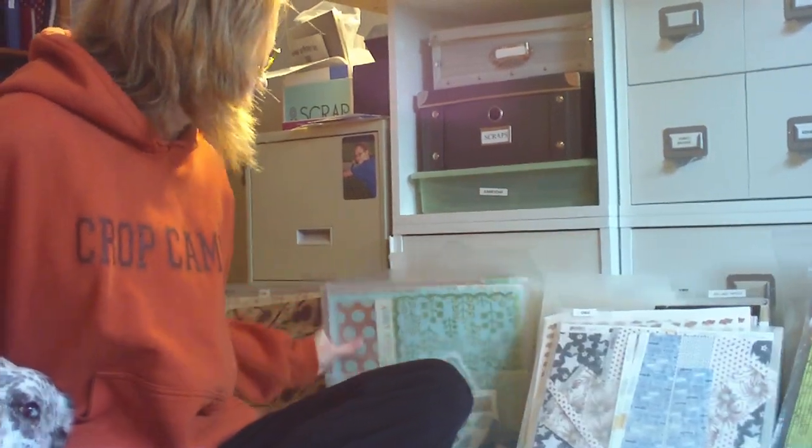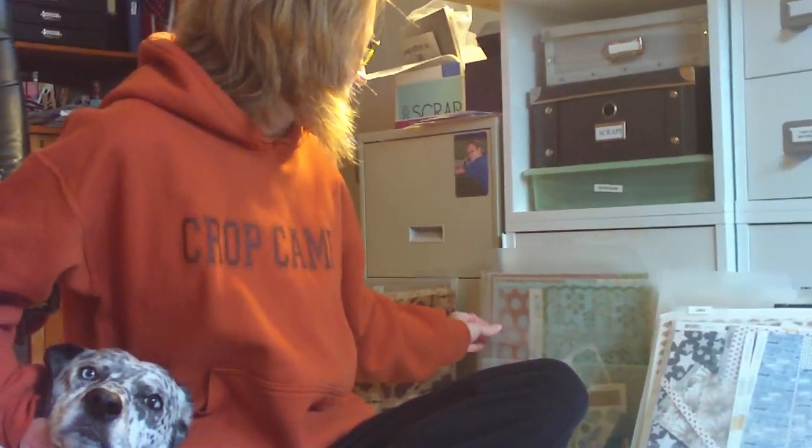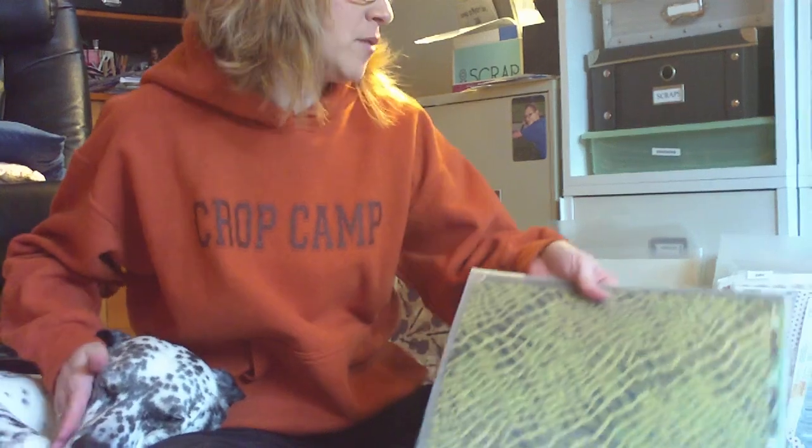For those of you who know me or are getting to know me, we also have a lizard in our house. So I have a pack of paper used just for the lizard pages because he gets photographed quite often. He just had a photo shoot along with this fur baby right here with Laura from Elephant Juice Designs, and we have several pictures of the dog and of the gecko.